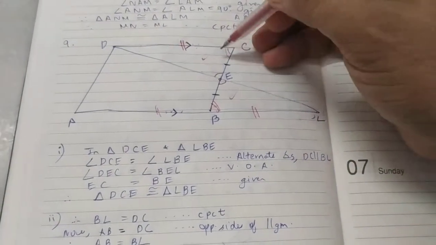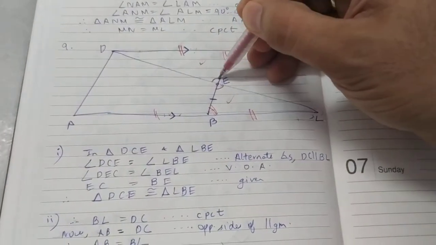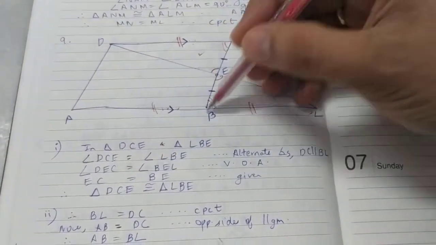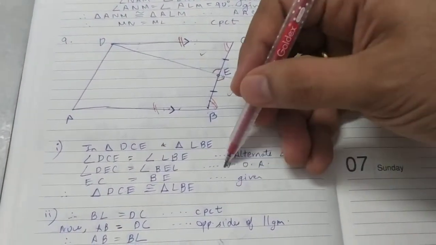Next, angle DEC is equal to angle BEL, vertically opposite angle. Okay.